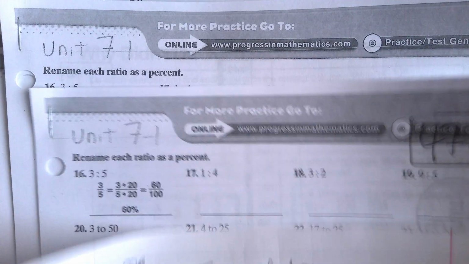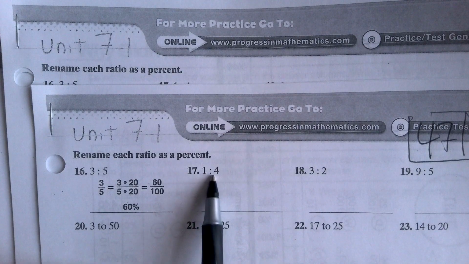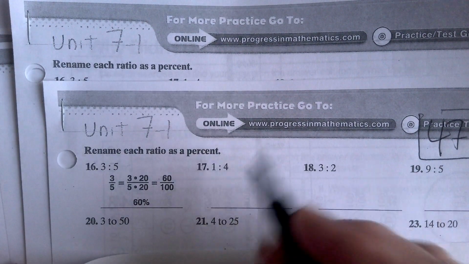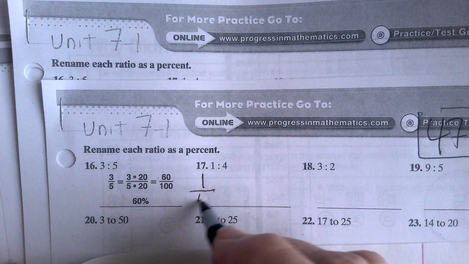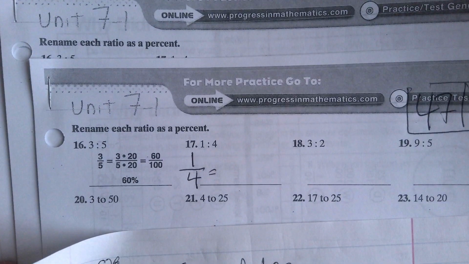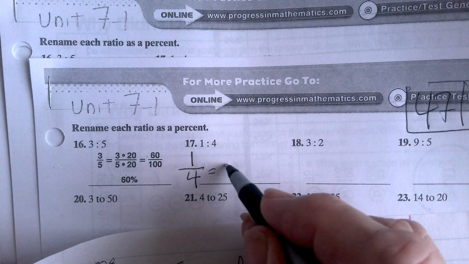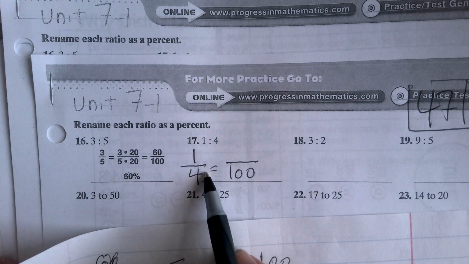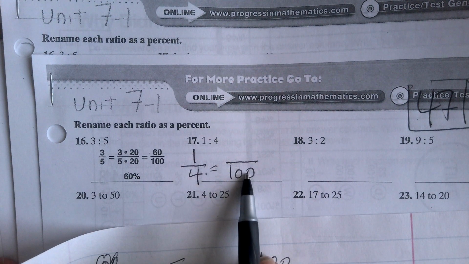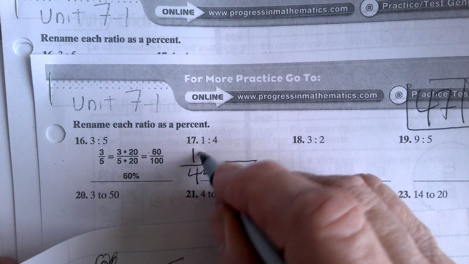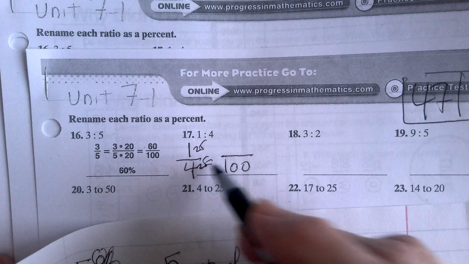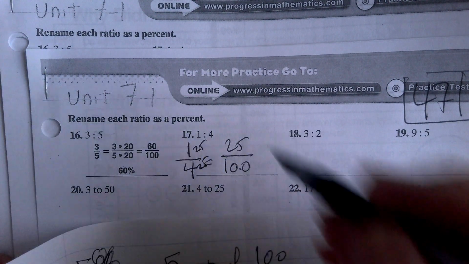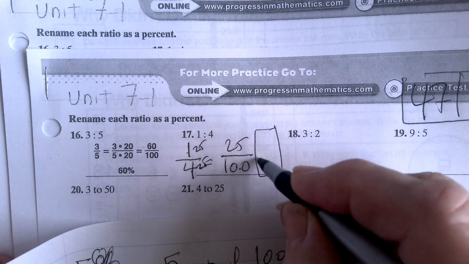But first, some of these aren't already in hundreds. So we're going to set it up. It says rename each ratio as a percent. So over here, put 1/4. And again, I need 100 on the bottom. In fact, I'm going to set it up like we had ratios. I need 100 on the bottom. 4 times what would give me 100? 25. So 4 times 25 is 100. 1 times 25 is 25. Guess what the percent is? 25%.